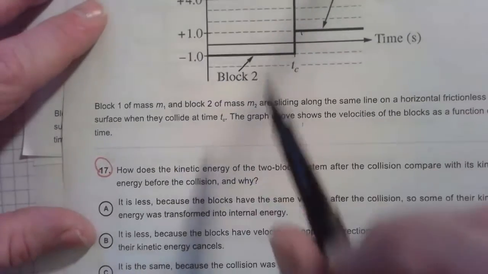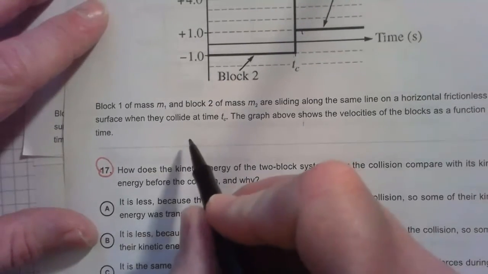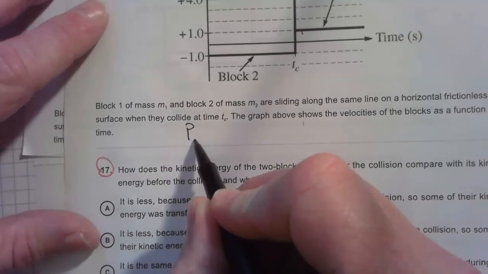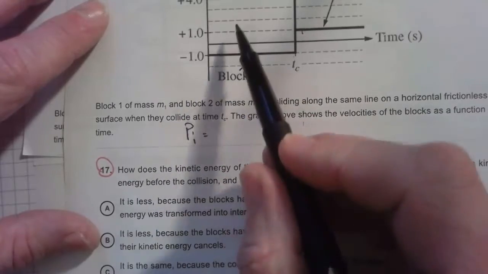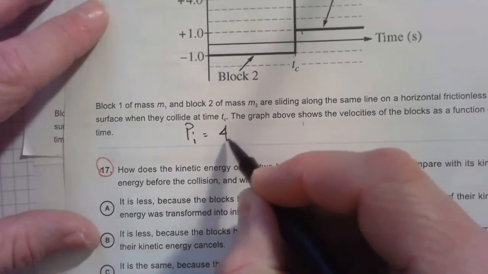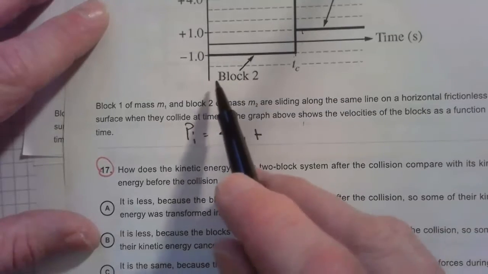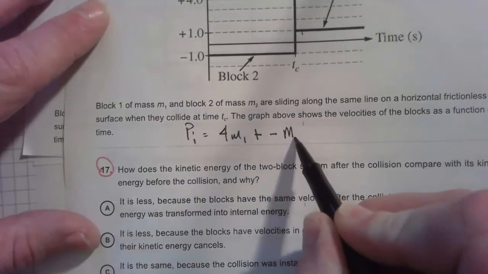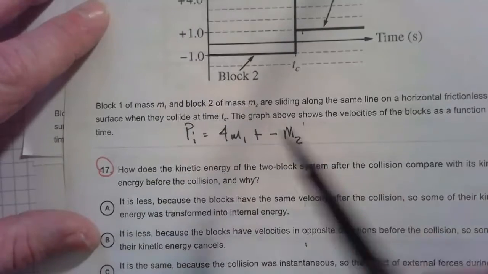Alright. So, I have, just real quickly, an initial momentum of 4m1 plus negative m2, because this one was moving at -1, this is moving at 4.